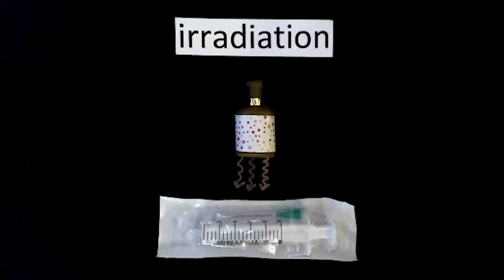Medical equipment like this syringe can also be irradiated. The gamma radiation kills any bacteria on the syringe, making it sterile until the package is opened. The syringe has been exposed to the gamma radiation, but it's not come into contact with the radioactive material. That's still in the sealed container.